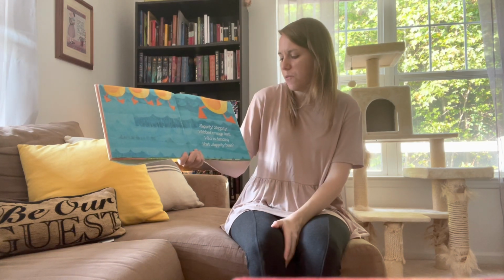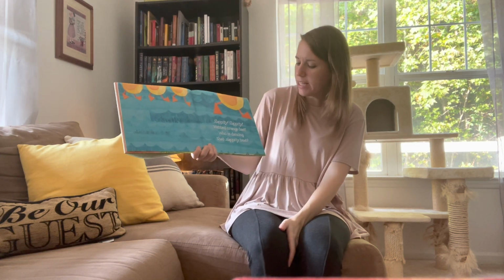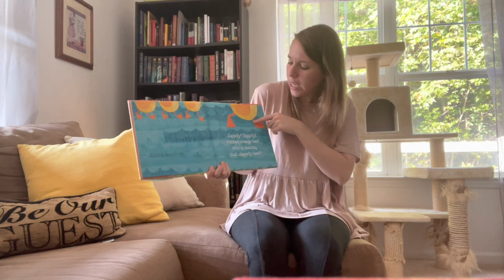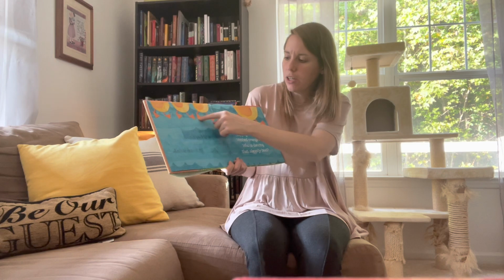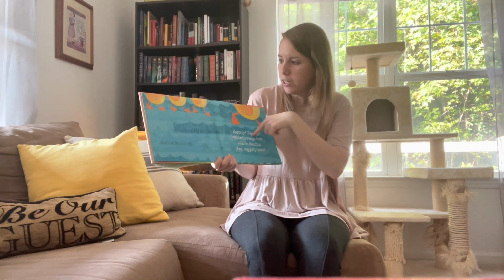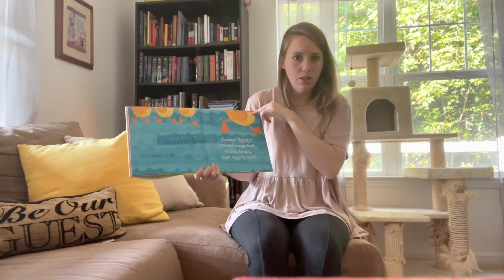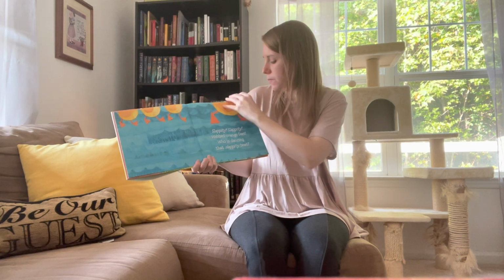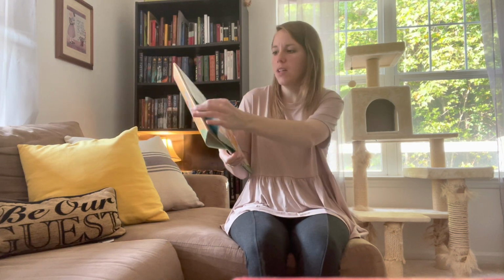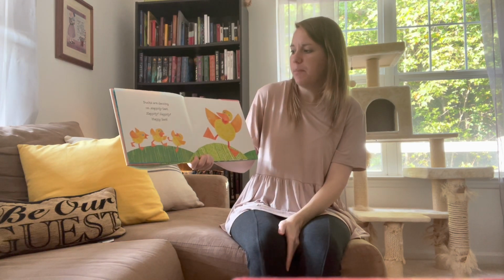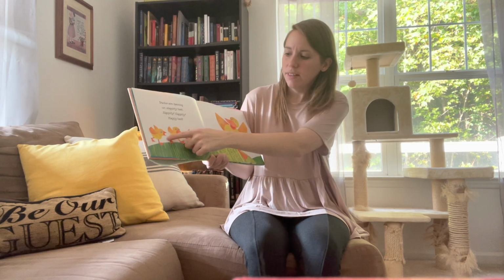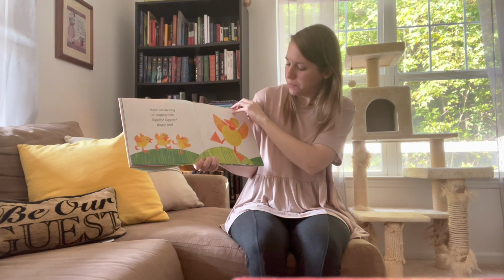Slappity, slappity, webbed orange feet. Who is dancing that slappity beat? Let's see here. What kind of animal do these feet belong to? They're webbed and they're orange, and I think I see some wings here. What animals do you guys think that is? Ducks are dancing on slappity feet. Slappity, slappity, happy feet. Look at the ducks, they're so happy.